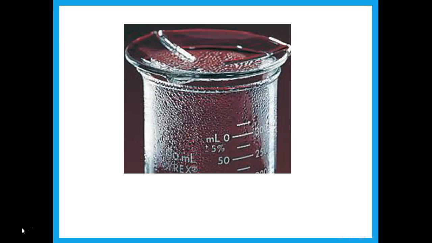Usually in this course they will mention it when we're talking about heating a liquid that evaporates easily, which we call volatile liquid. If you're heating a liquid like ethanol, which evaporates easily, you will probably want to put a watch glass on top of the beaker. This is to avoid evaporation of the liquid.